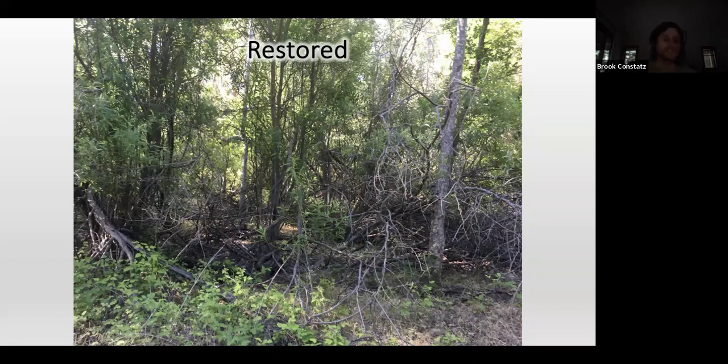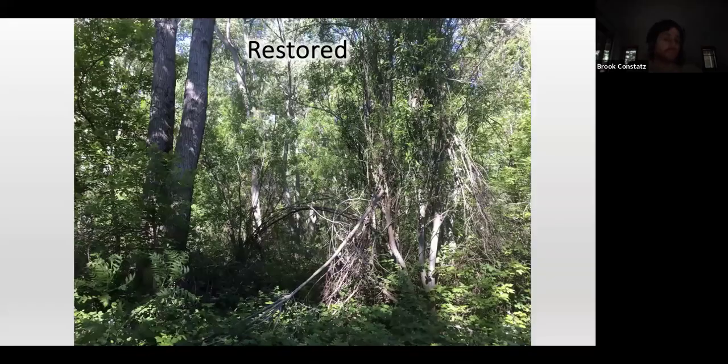You have some Rubus armeniacus that I'm going to talk about a lot, invading it. You have a little bit of sycamores that are dying. And they can get even more complex, where you have more variability in stem sizes, which is great. You have some large cottonwoods, you have some maple, you have some willows coming in that are still alive. You have quite a bit of Rubus armeniacus in the bottom, which made it hard to trek through, but this is definitely not the hardest forest to trek through.